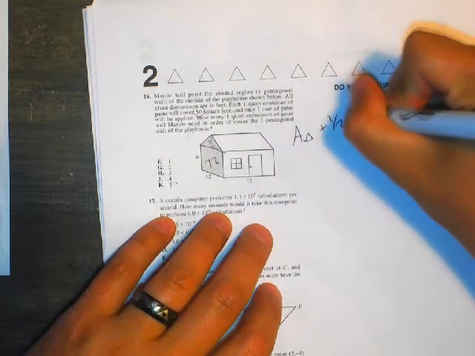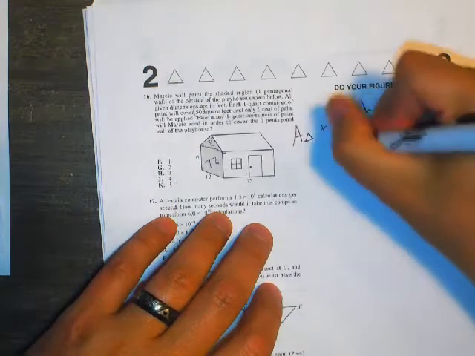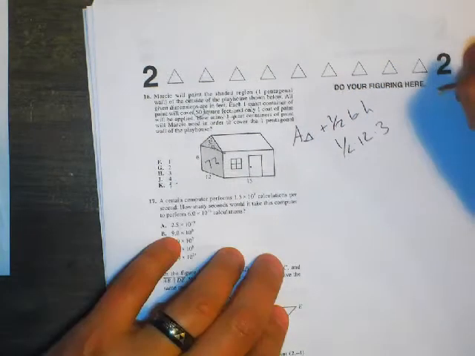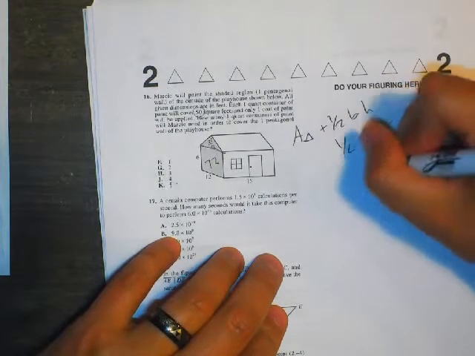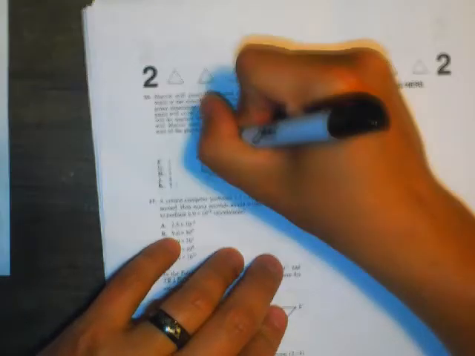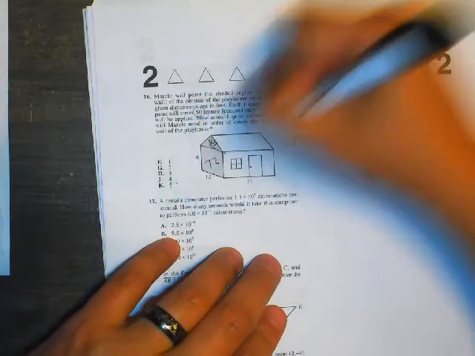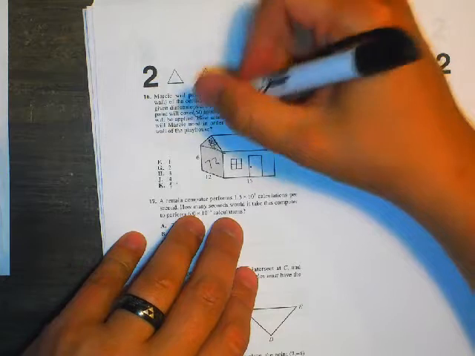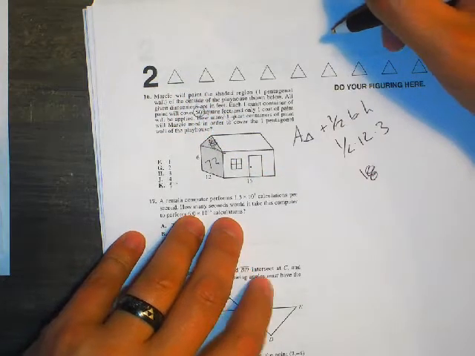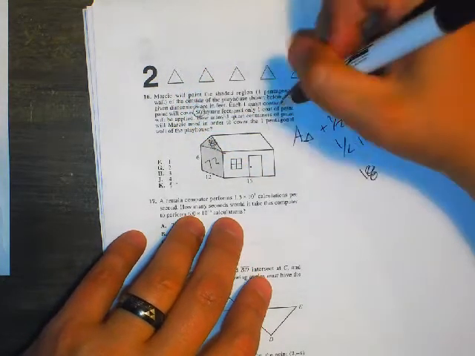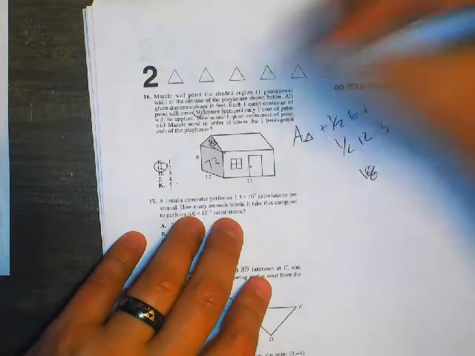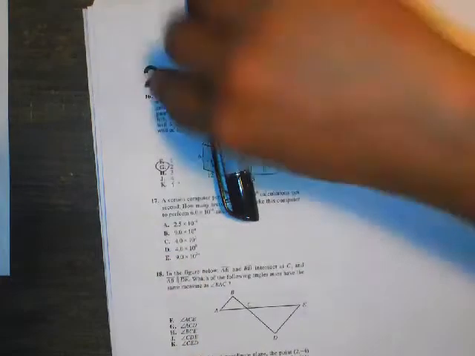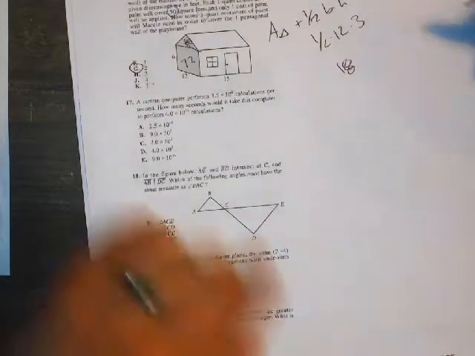6 times 12 is 72. The area of a triangle is 1/2 base times height. So in this case, it's 1/2 times 12 times 3, which is 6 times 3, which is 18. So we have 18 in the triangle, 72 in the house. Add those together, we get 90, which means we need at least 2 quarts, because 90 is between 50 and 100. We need 2 quarts, so G.